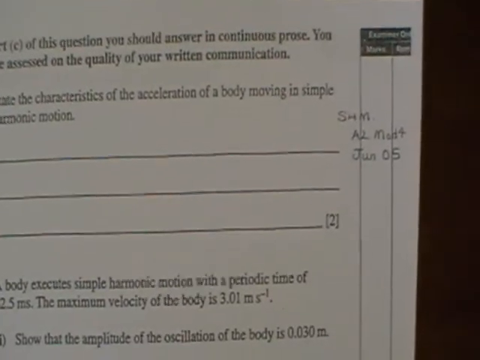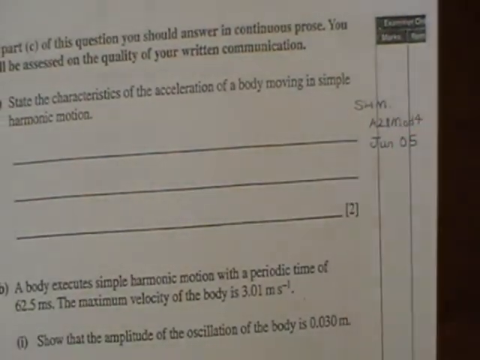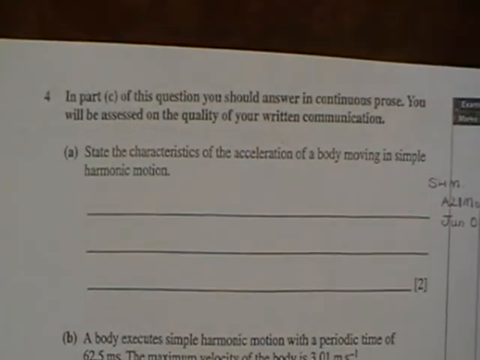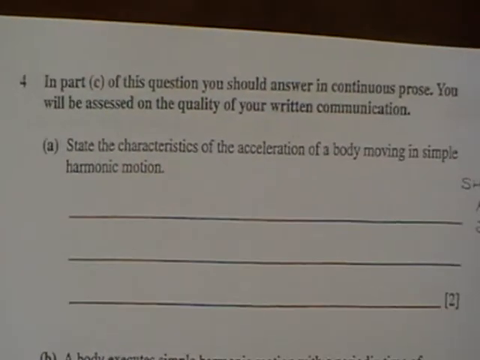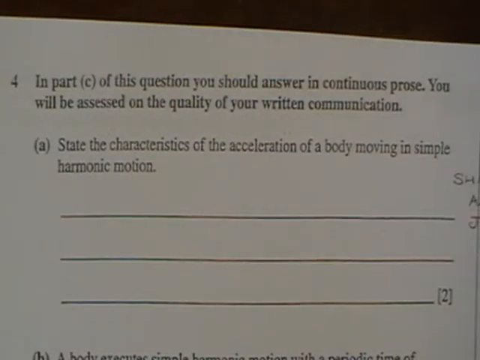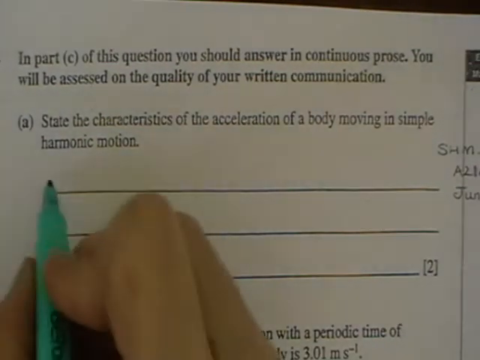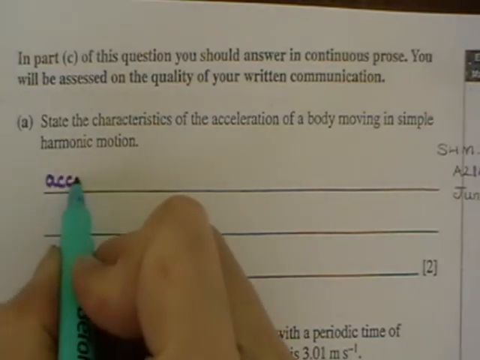This is Jun2005 A21 Module 4, a simple harmonic motion question, and it's question 4. In part C of this question, you should answer in continuous prose. You will be assessing the quality of your written communication. State the characteristics of the acceleration of a body moving in simple harmonic motion. So this is again about the acceleration.